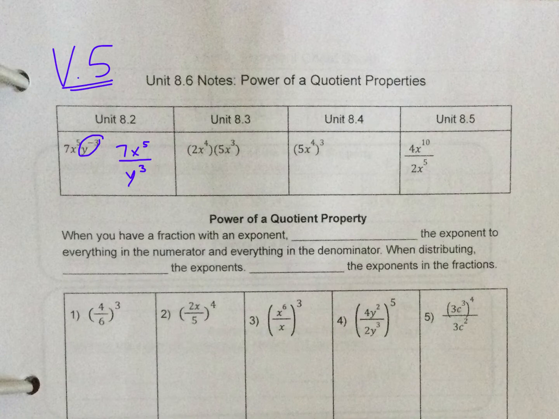In 8.3 lesson, we multiply the big guys, copy the exponent, and copy the variable and add the exponent. When it looks like this, we distribute it. 5 to the third, x to the 12th, and we multiply it. And then you could multiply out 5 to the third.